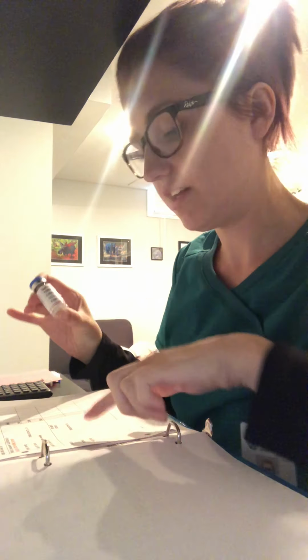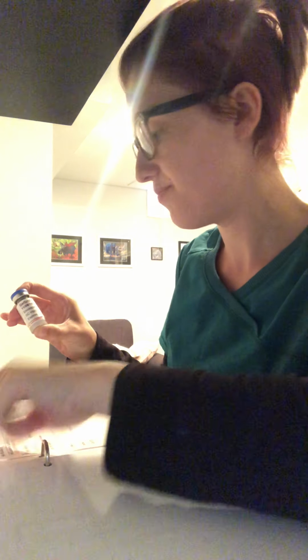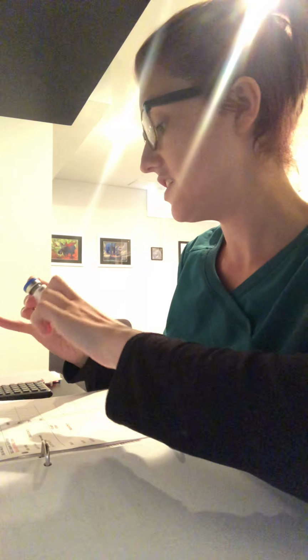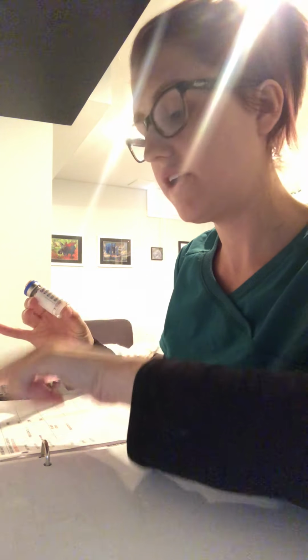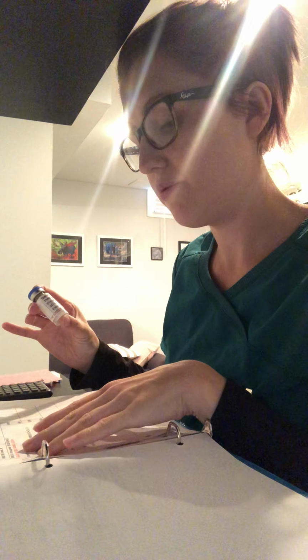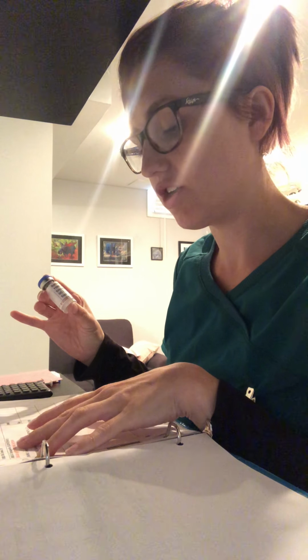So the patient's name is Sid Garland. His medical record number is 344316. His date of birth is November 8th, 1965. His allergies are penicillin and codeine. The medication I'll be administering is enoxaparin.